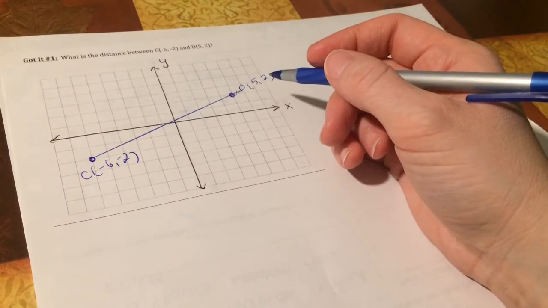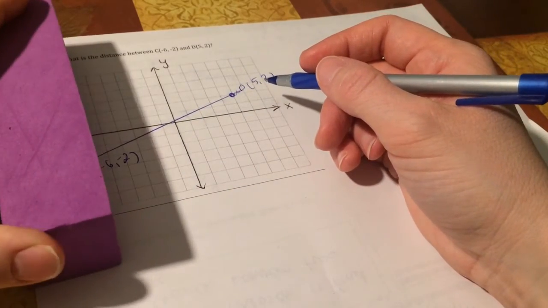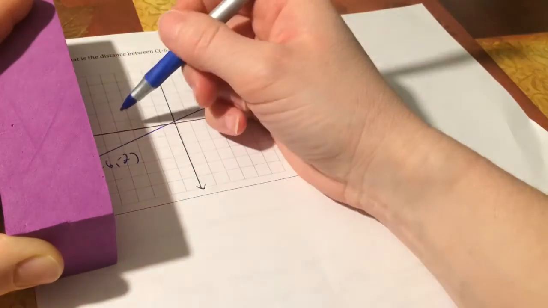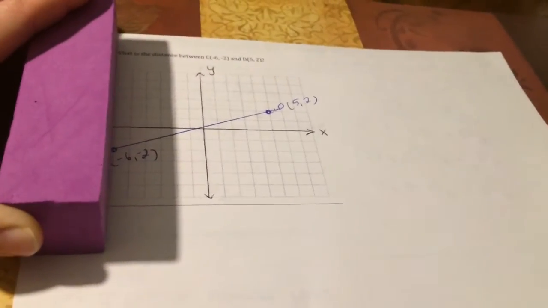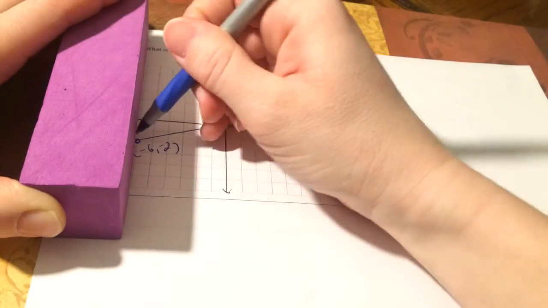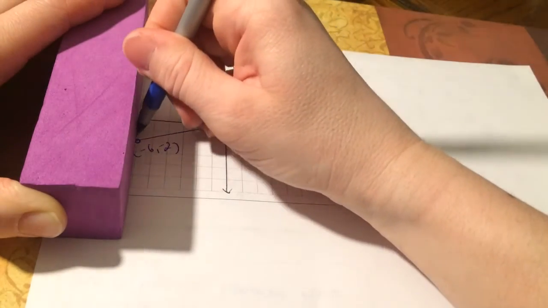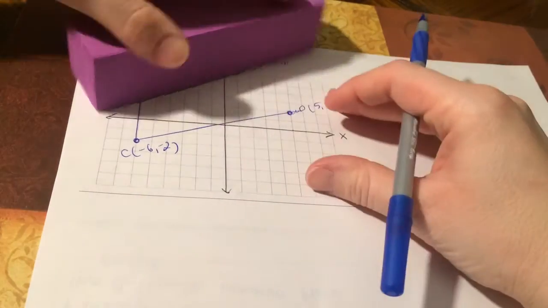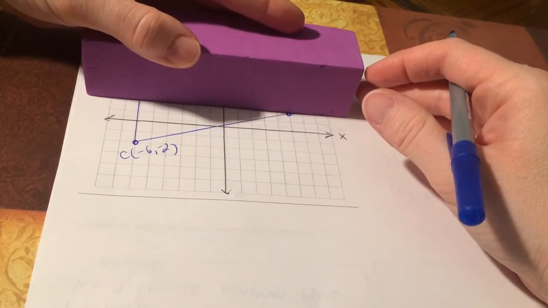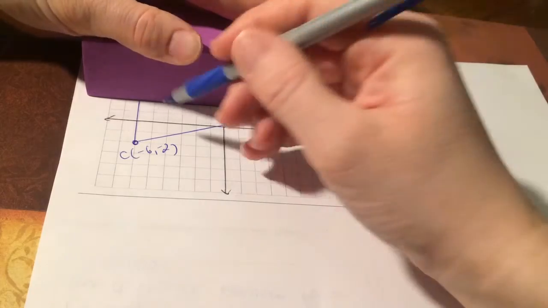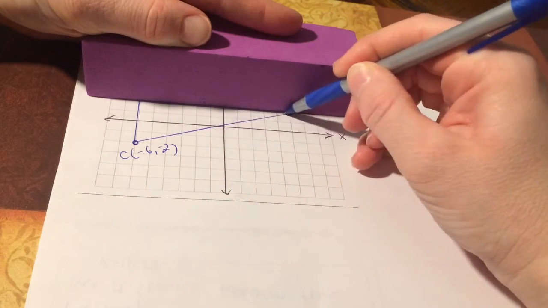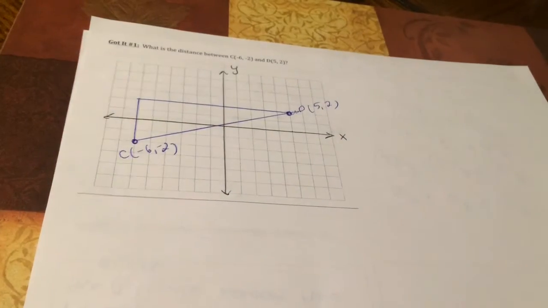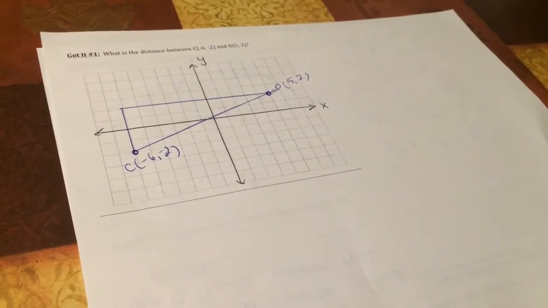So what we have to do is make a right triangle. We'll go straight up here, and then straight to the right, to make a right triangle connecting those 2 points.